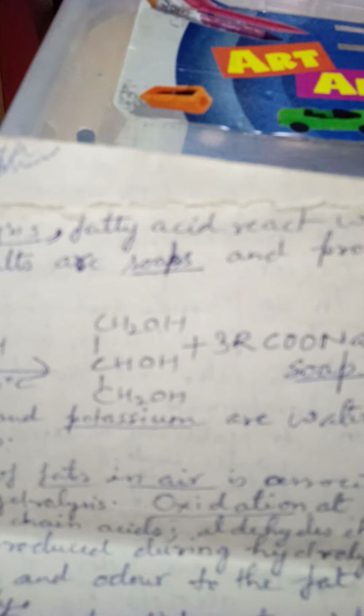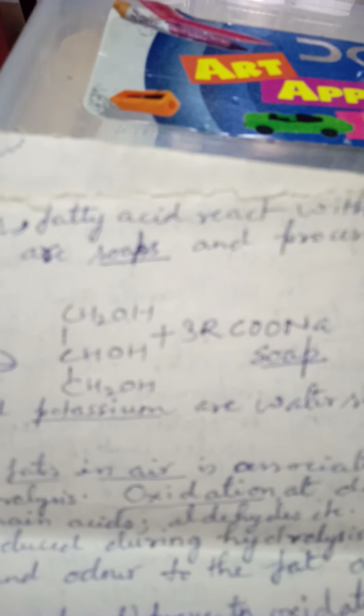When this hydrolysis is proceeded with alkali, the fatty acids react with alkali to form salts, and these salts are nothing but soaps, and this process is called saponification.